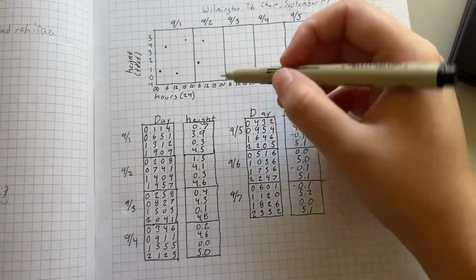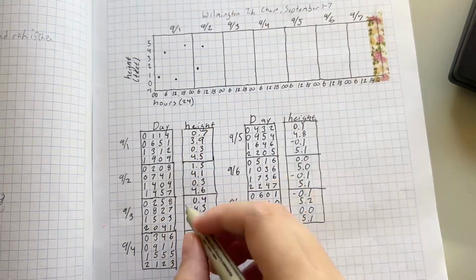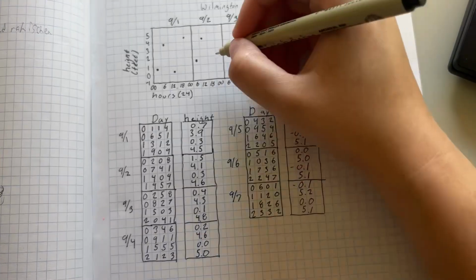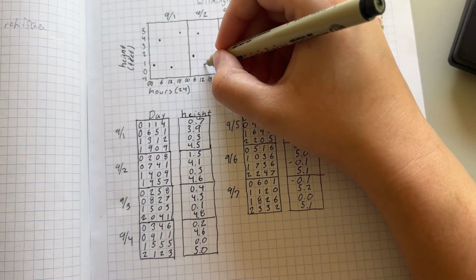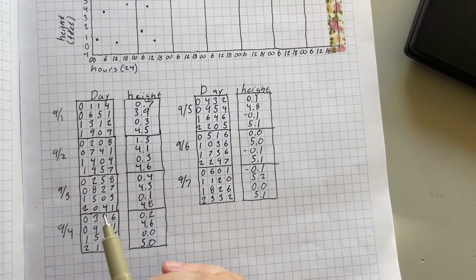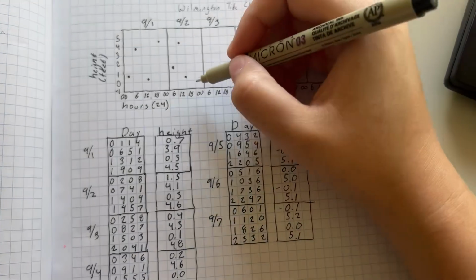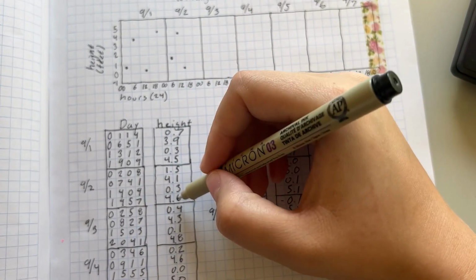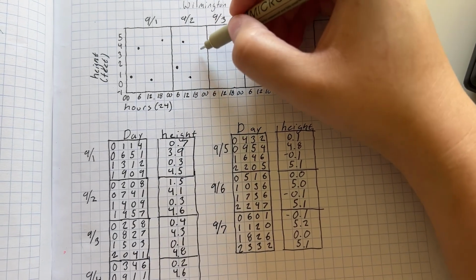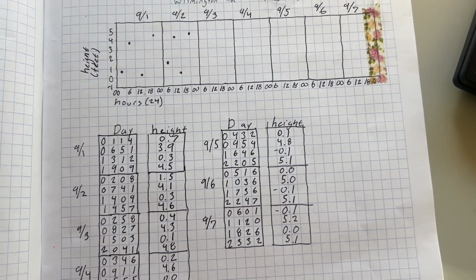14:09. This is going to be right in between the 12 and the 18, and we are at 0.3, which is going to be about here, in between 0 and 1. My last point for day 2 is 19:57, so it's almost 20, and it's at 4.6, which is almost 5. So right here, all the way up to almost 5.